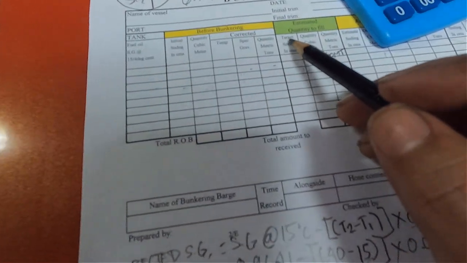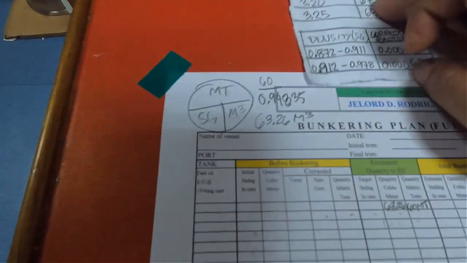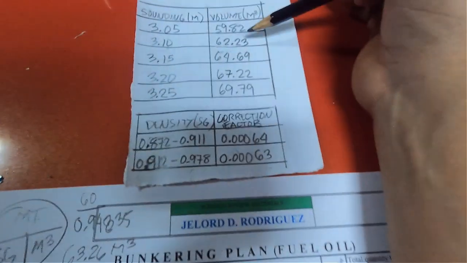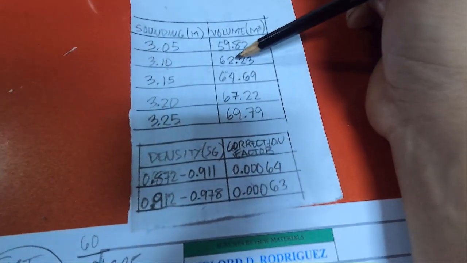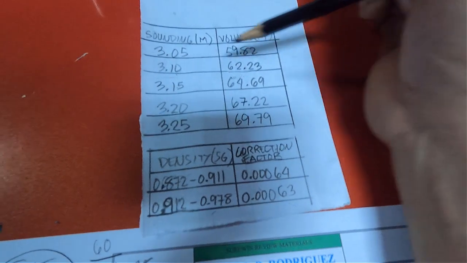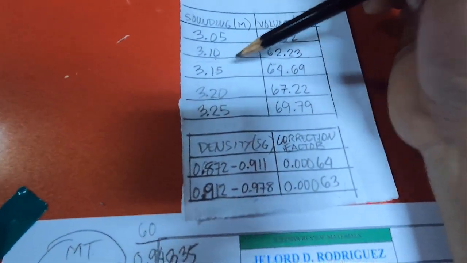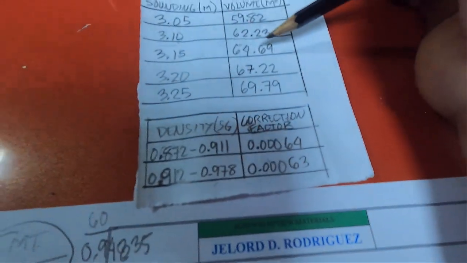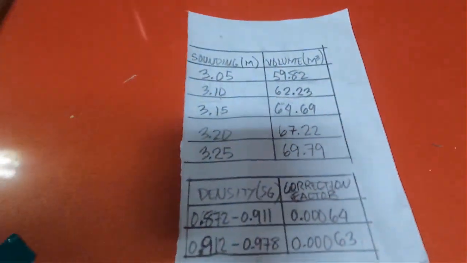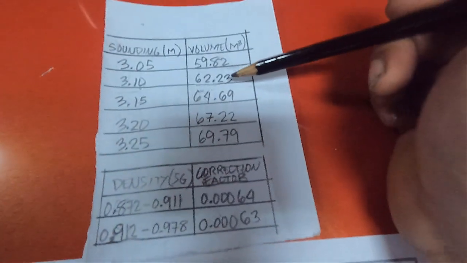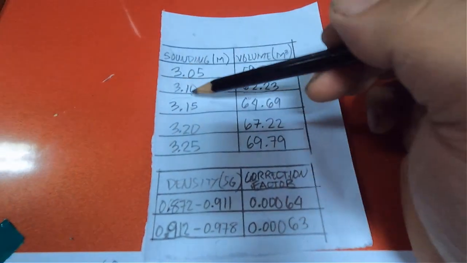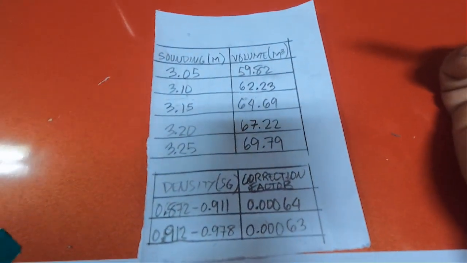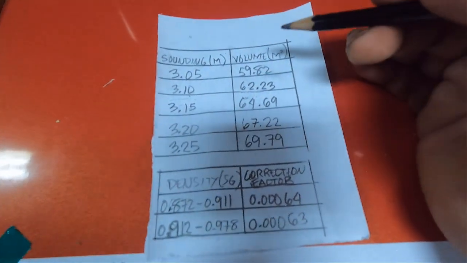Then now we're gonna find the target sounding. So here we have in 3.10 a volume of 62.23, and in the 3.15 we have the volume of 64.69. So how can we find this 63.26 if in this table the 63.26 has no value? So we'll do this with interpolation.